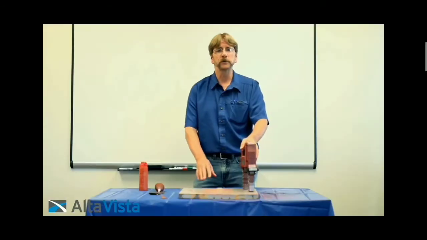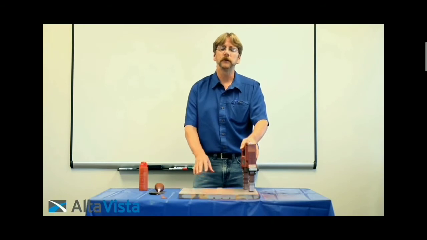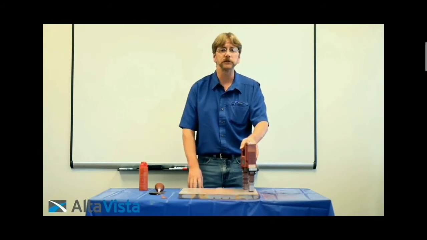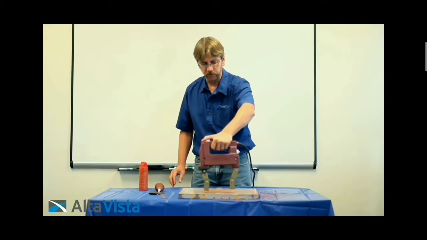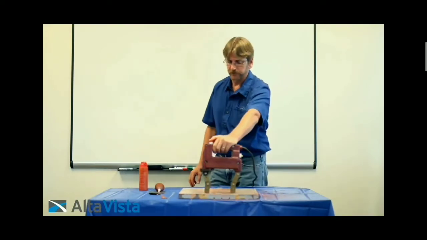But if it's a special application, like this particular component which has about 16 mils of paint on it, in order to test through this, you need to be able to demonstrate that you can find the particular anomalies that you're looking for and demonstrate the technique. So this is a magnetic particle yoke. We're going to start over here.